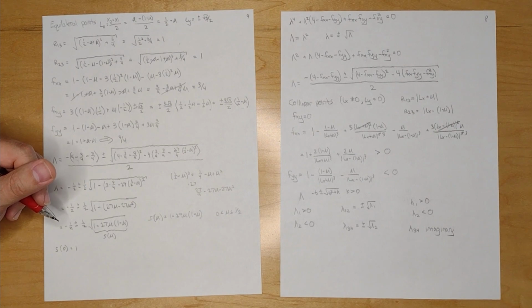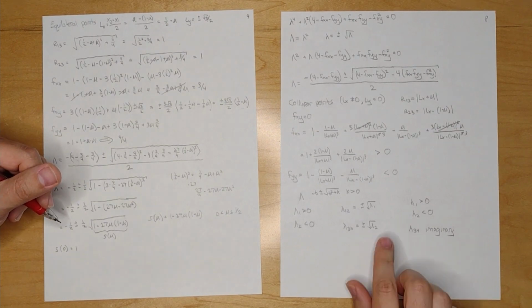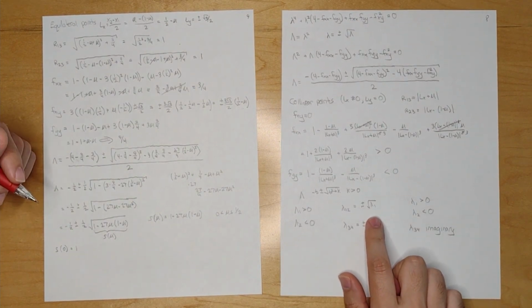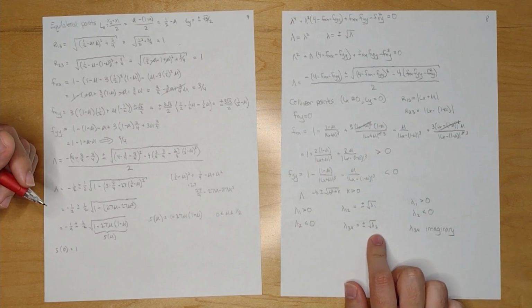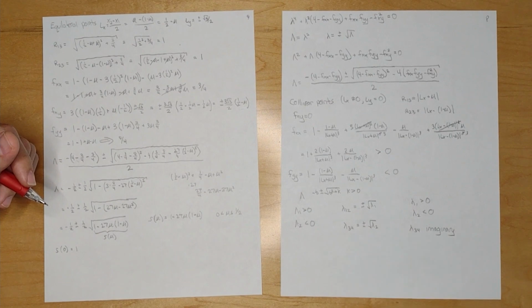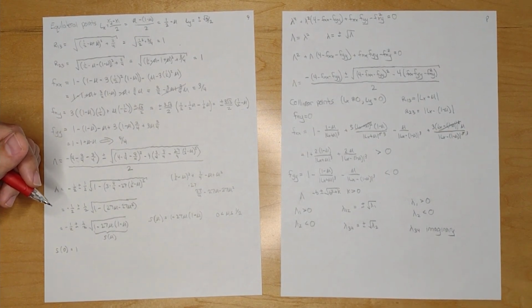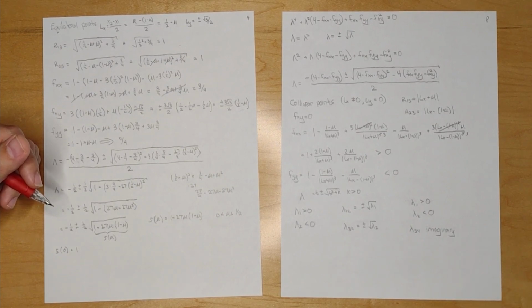So we have no conclusions about stability there, because the square root of 0 is just 0. The square root of minus 1 is, of course, i. So we have 0 and plus or minus i as our roots. So there's nothing in the left-hand side of the complex plane. There's nothing in the right-hand side of the complex plane. So because we've linearized this, we can't actually reach any conclusions about stability in that case.